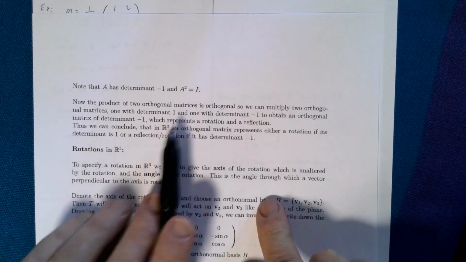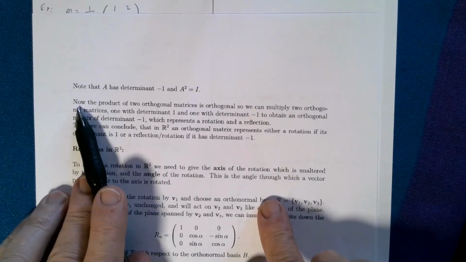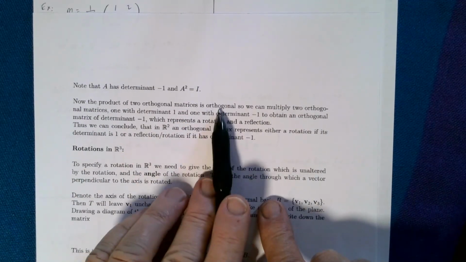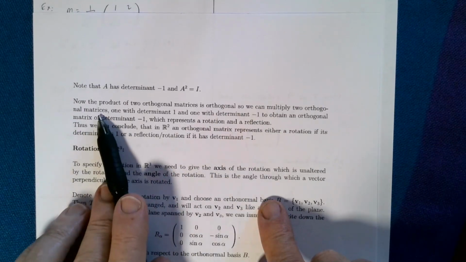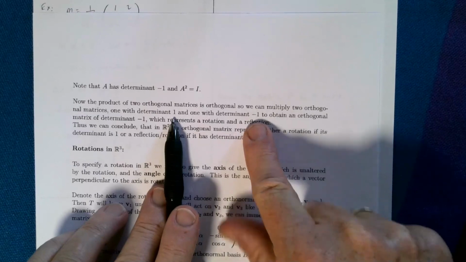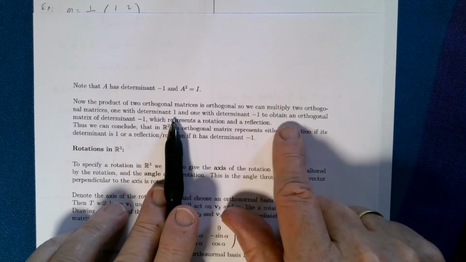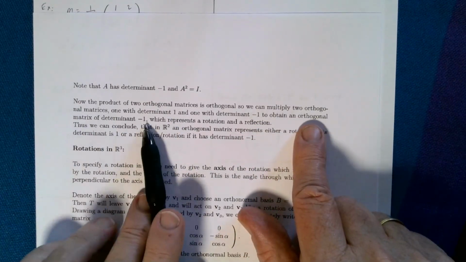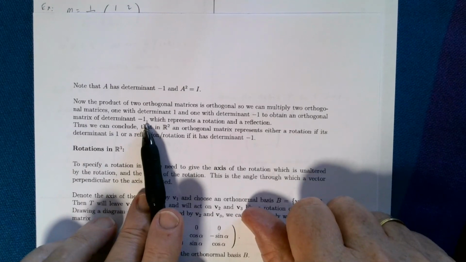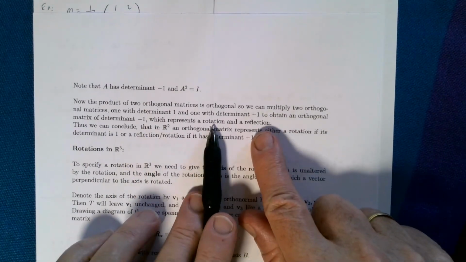So just to finish this off then, the product of two orthogonal matrices is easy to show as orthogonal. So we can multiply two orthogonal matrices, one with determinant 1, one with determinant -1, to obtain an orthogonal matrix of determinant -1. And this then represents a rotation and a reflection.